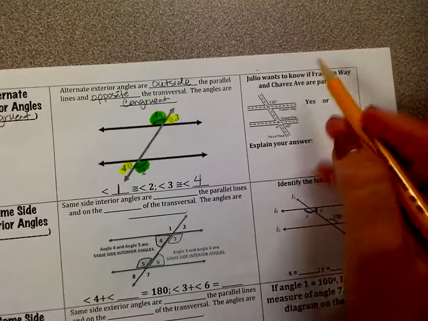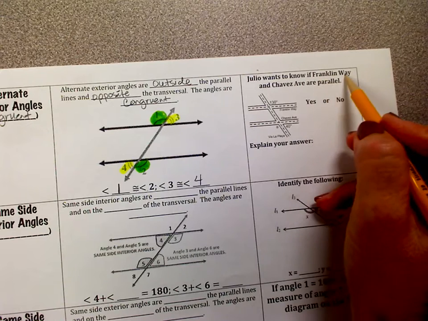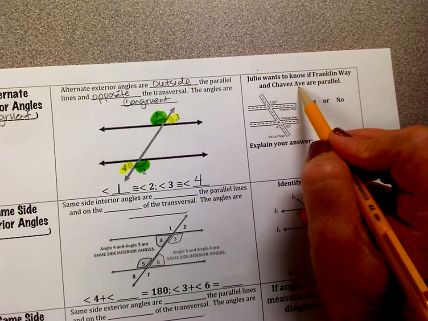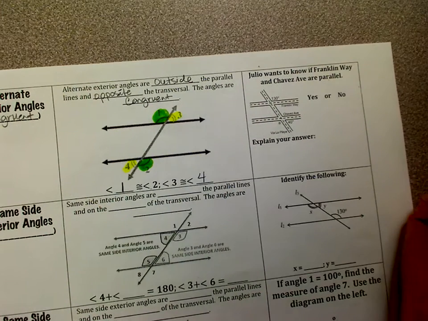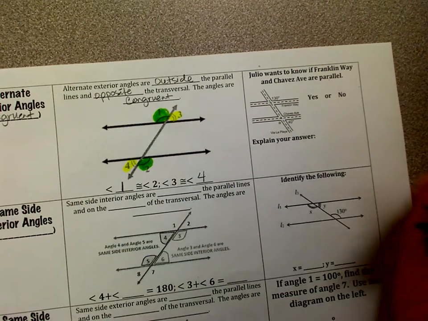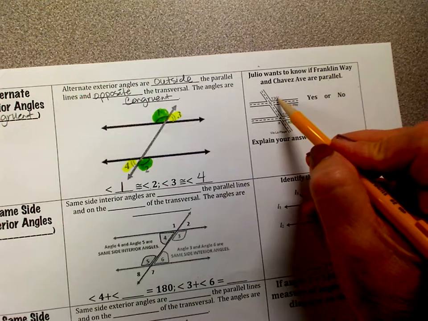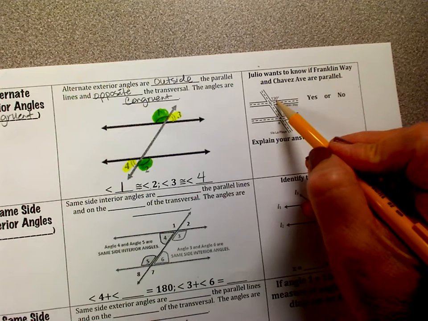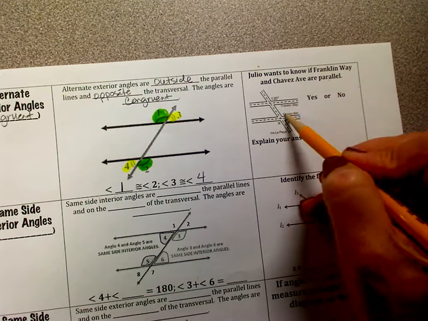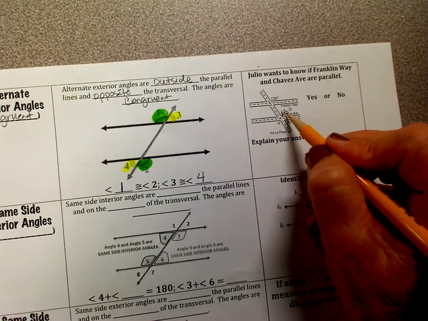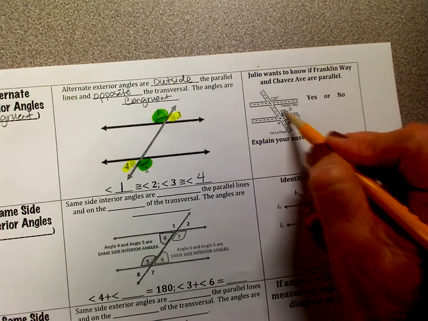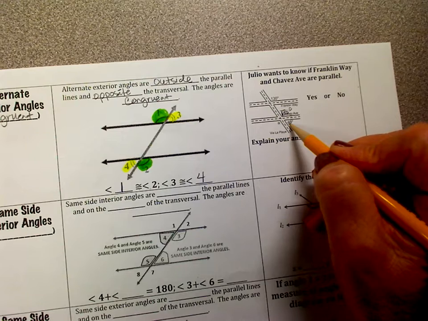Okay, so it says here, Julio wants to know if Franklin Way and Chavez Avenue are parallel. Well, we can test that. If we have 130 here, let's look at this. And if that's 130, then this is 130. Oh, wait a minute, but 130 and 40 don't add up to 180.